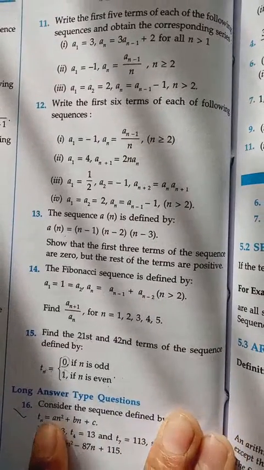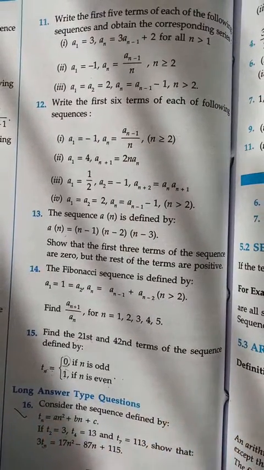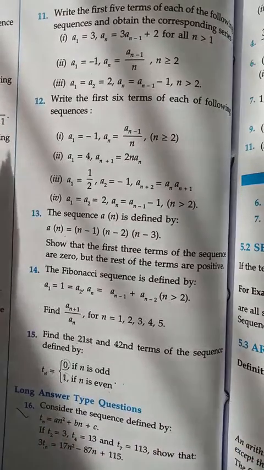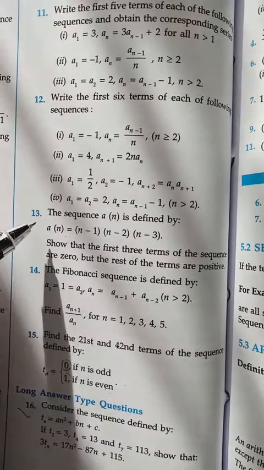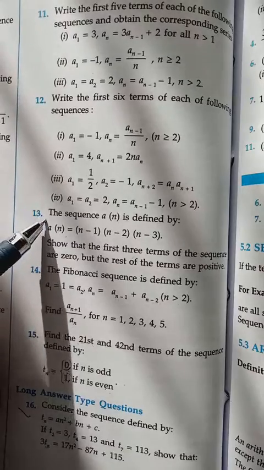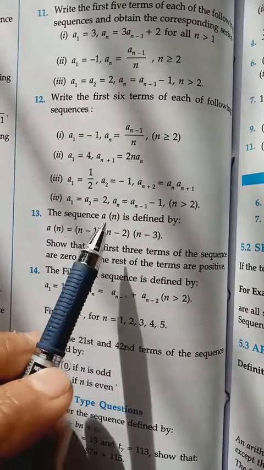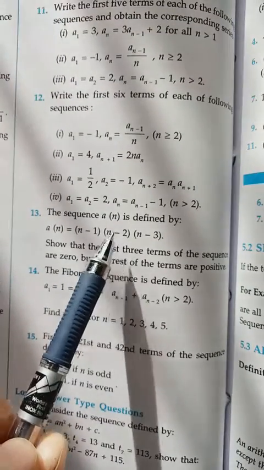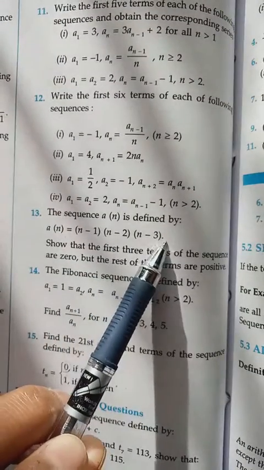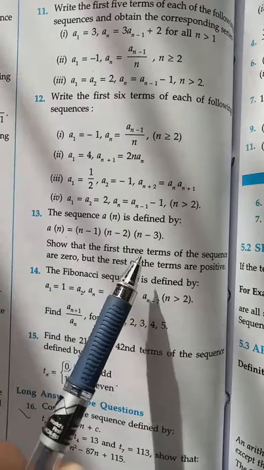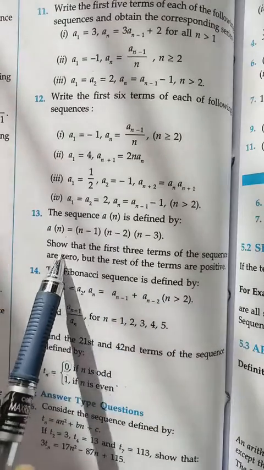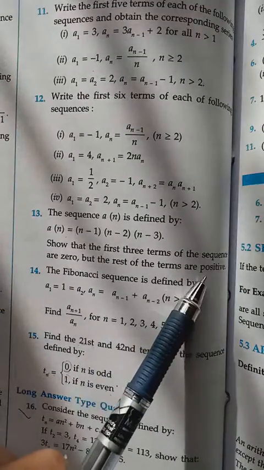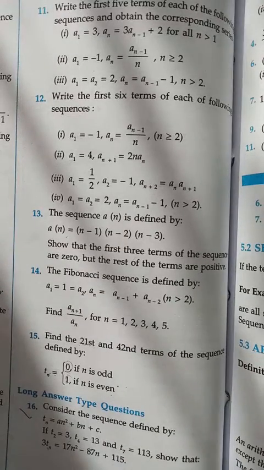Let us continue with chapter 5, exercise 5a, arithmetic progression, question number 13. We have the sequence a_n given by (n-1)(n-2)(n-3). We have to show that the first three terms are 0, then the remaining are positive terms.